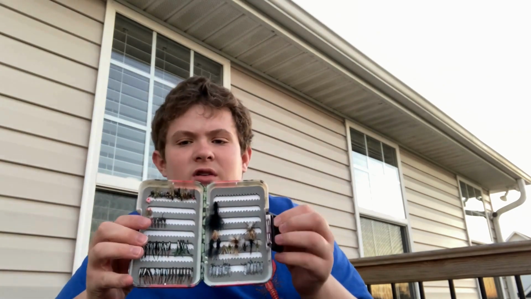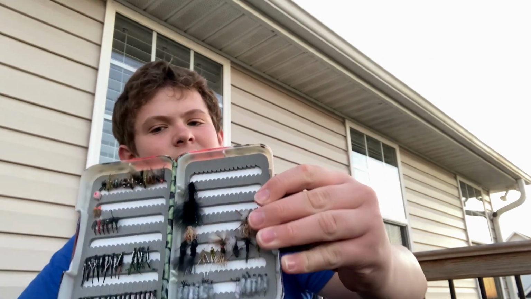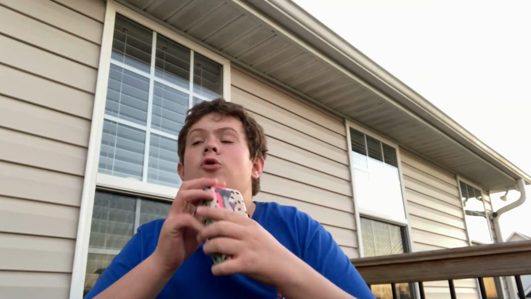If we look in this fly box here, I have a lot because I tie my own and I've been fishing for a while. So I have a lot of flies. And this isn't my only fly box. I have 3 fly boxes. But you don't need this many flies. If you have 2 streamers and 2 dry flies and 2 nymphs, you'll be perfectly fine. And you can catch fish with that. It's just people like to have a lot of flies. But you really don't need that.